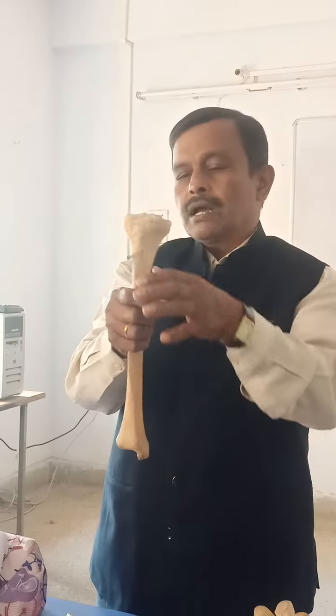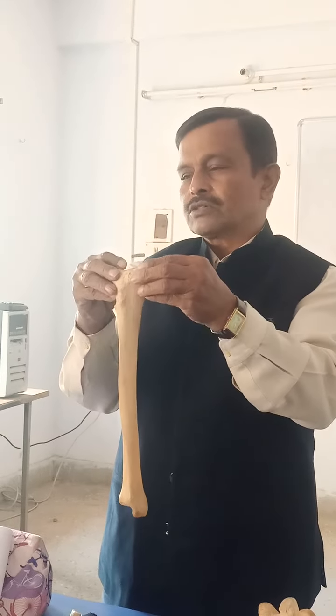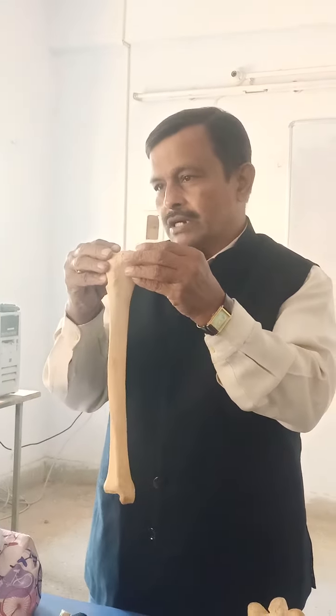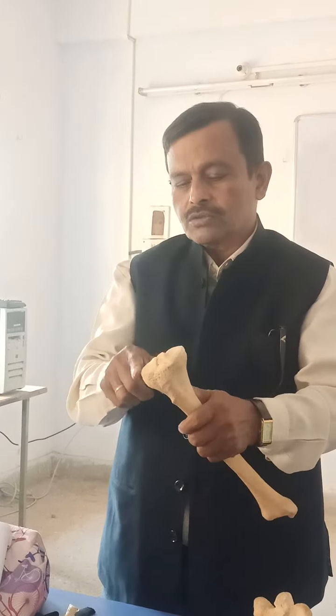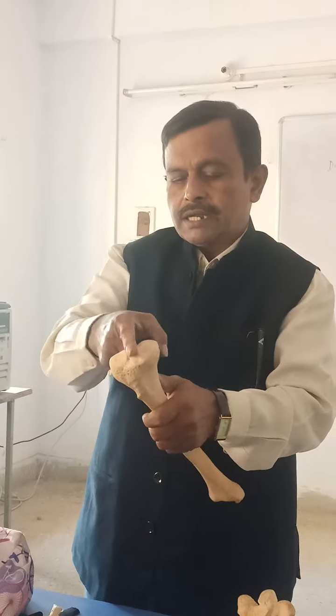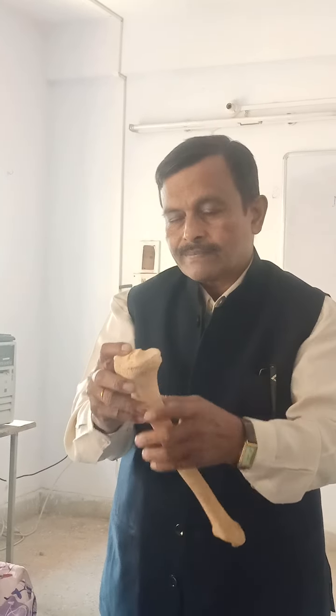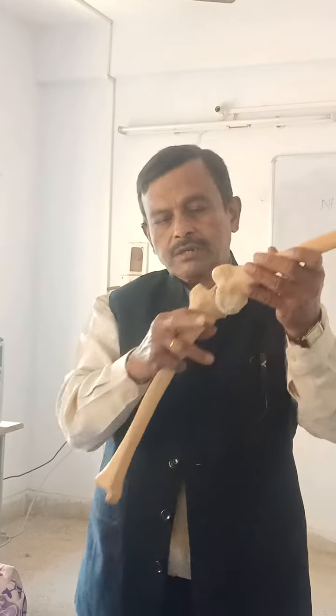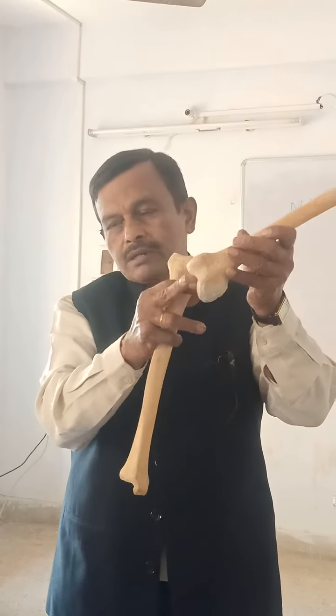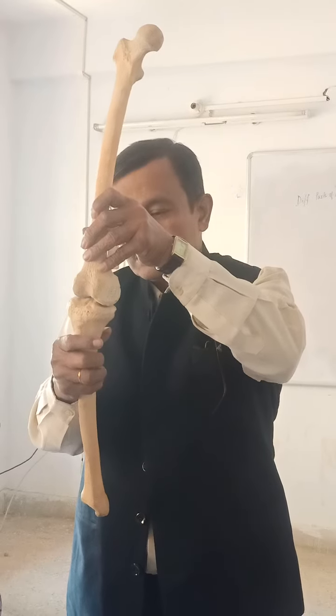And the lower end. The upper end has an expanded portion that is known as the lateral and medial condyle of the tibia. In between the two condyles there is a non-articular area that is known as the intercondylar area. In the middle of the intercondylar area there are two elevations that are known as the intercondylar eminence. This articular surface articulates with the similar articular surface present on the inferior surface of the condyle of the femur for knee joint formation.